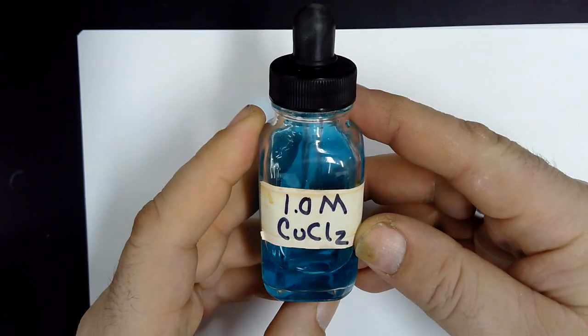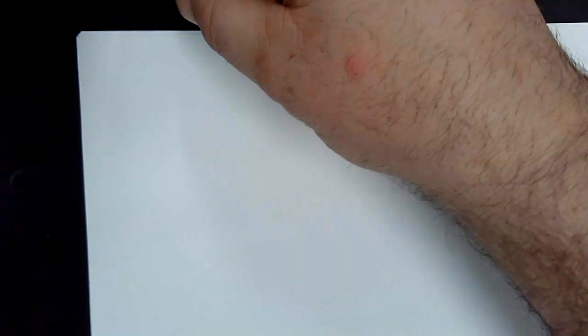Okay, so what we're doing is the small scale reaction lab. This is the demonstration where we are adding an iron nail to copper 2 chloride. This is the copper 2 chloride. We're using 1 molar copper 2 chloride. This is the iron nail.